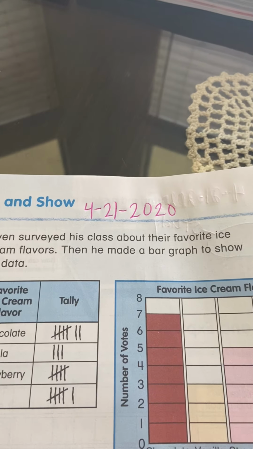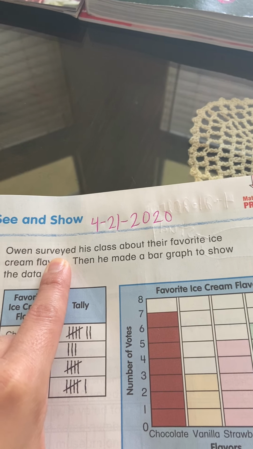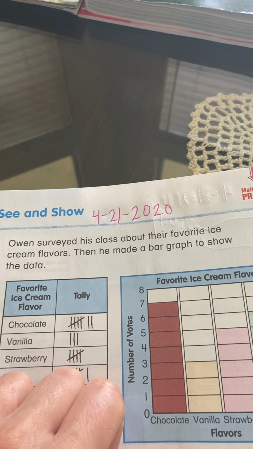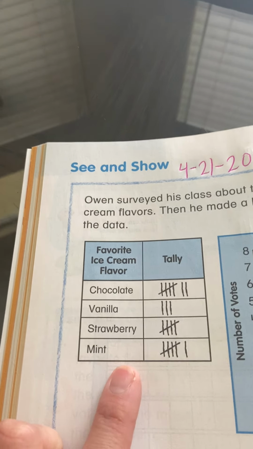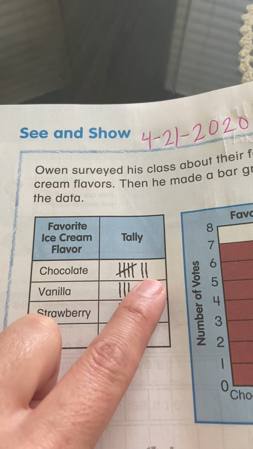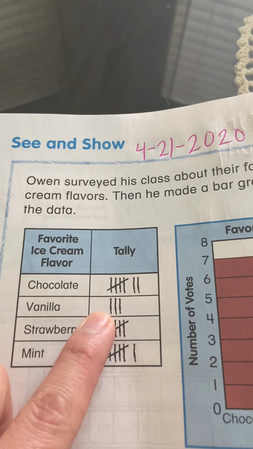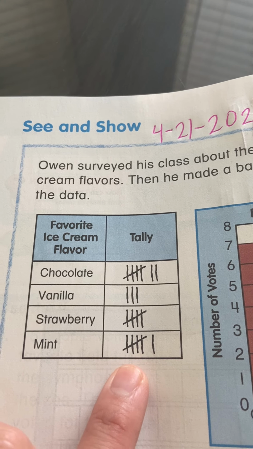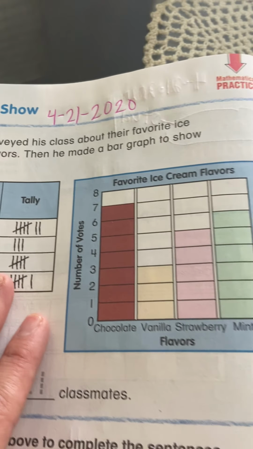It says, Owen surveyed his classmates. Remember, surveyed means that he asked them a question about their favorite ice cream flavors. Then he made a bar graph to show the data. So here's his data. First, he made a tally chart here. Okay. So chocolate, I have 5, 6, 7 people. 7 people for chocolate. Vanilla, I have 3. Looks like 3, yeah. Strawberry, 5. Mint, and 6 there. All right, and then he took this information and he made a bar graph.